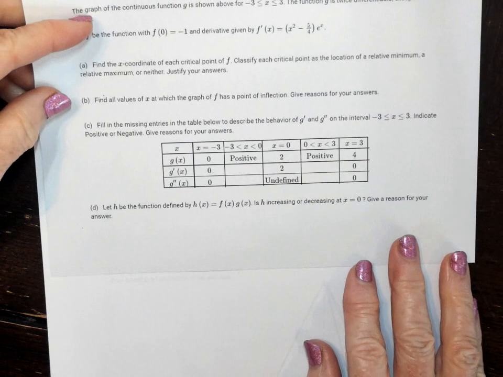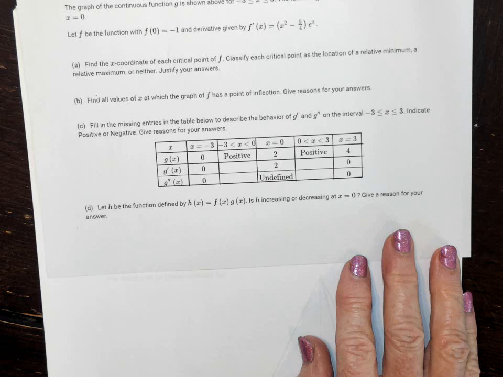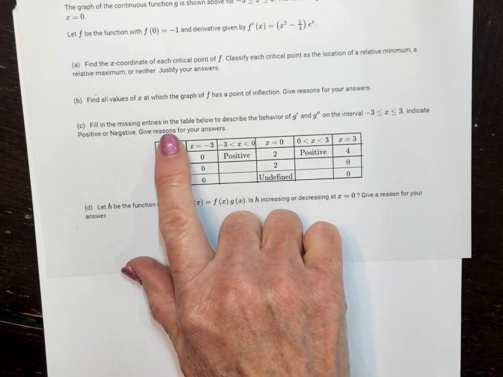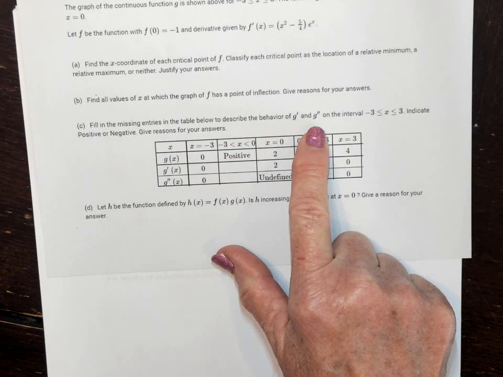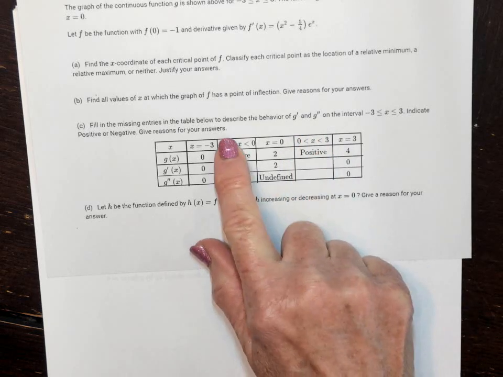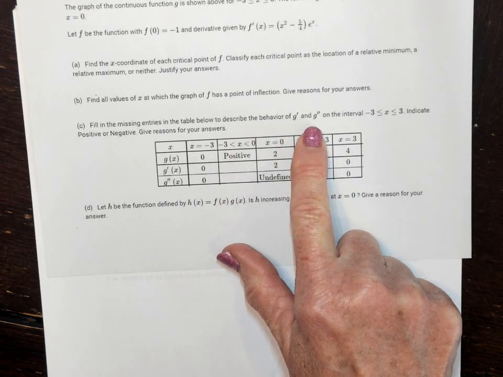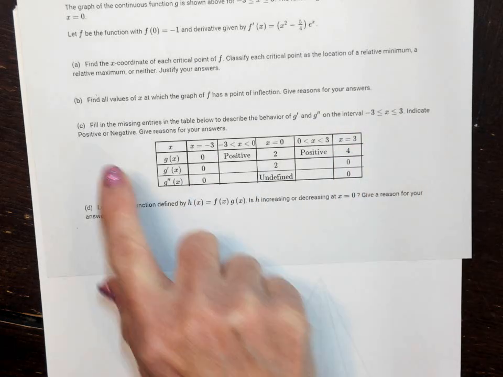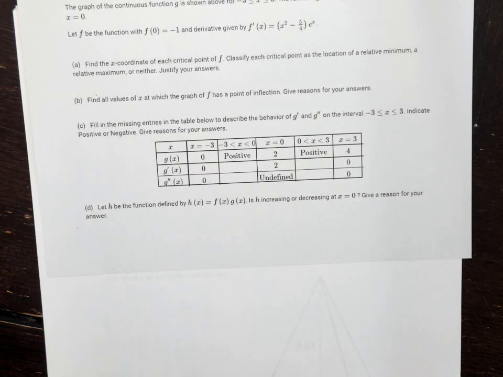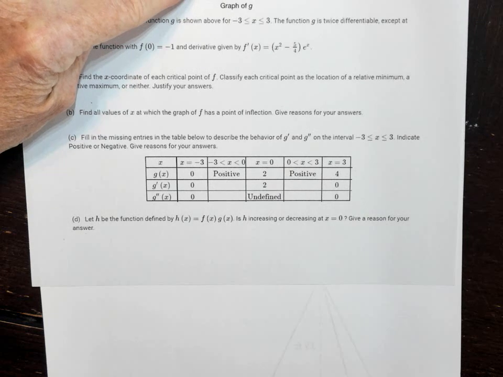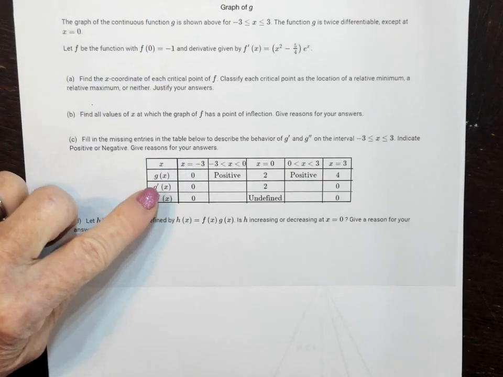Part C I have to do on here because it asks us some information about that chart. So we're just going to fill in that chart. All right, fill in the missing entries in the table below. Describe the behavior of G prime and G double prime on the interval from -3 to 3. Indicate positive or negative. Give reasons for your answers. Okay, so this is the graph of G. G prime is slopes of the graph of G.